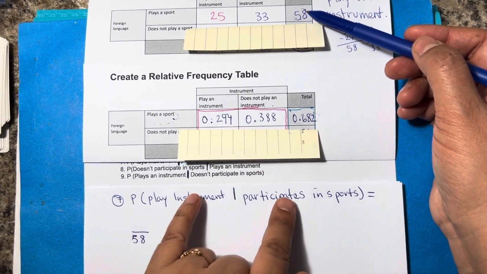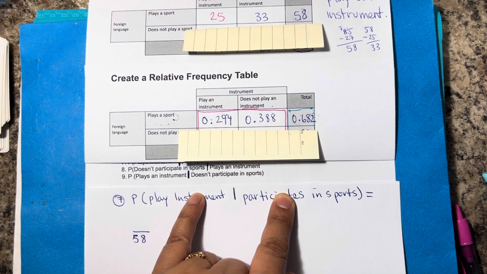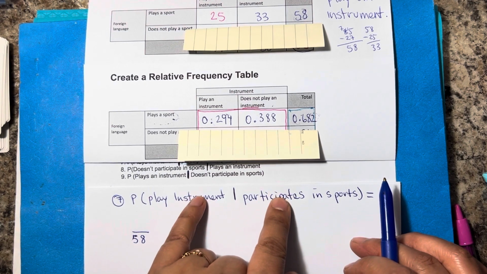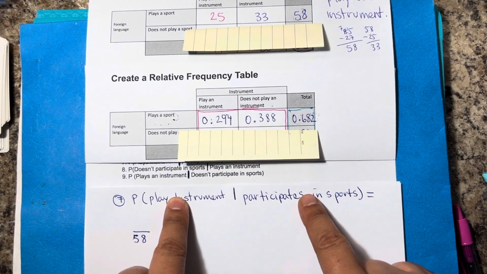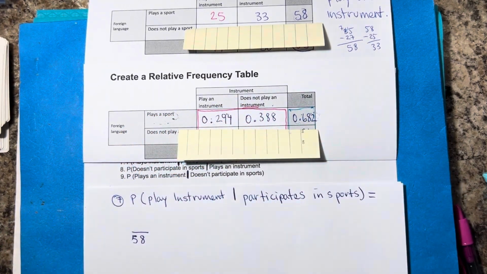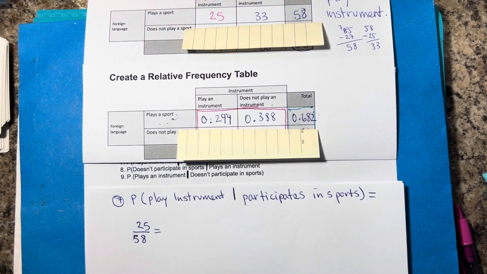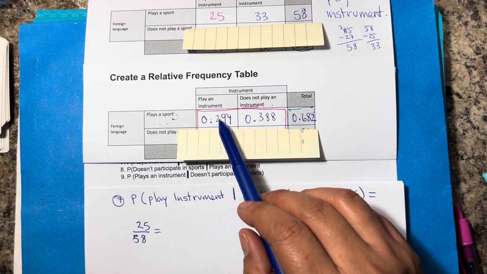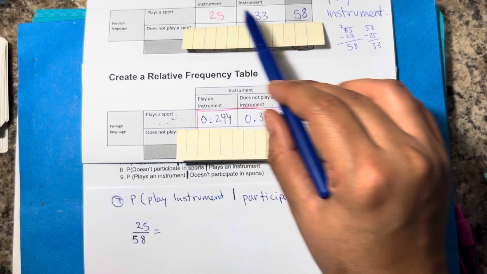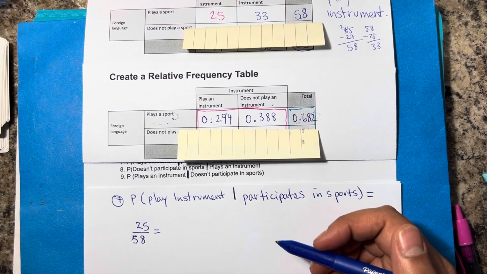But then for the numerator you're going to find the joint probability. That's why they say that you use relative frequencies to find the conditional probability in the objective, because you're using both again, the marginal and the joint, where you have play an instrument and participates in sports. Play an instrument and plays a sport is 25. Okay. Now you divide that. In here, you are not going to find it in decimal form directly from the table. You do have to divide them. And the reason is because now you're dividing this by this value, or this by this value, which is this one divided by that one, or that one divided by that one. You will get the same answer. Let me show you.